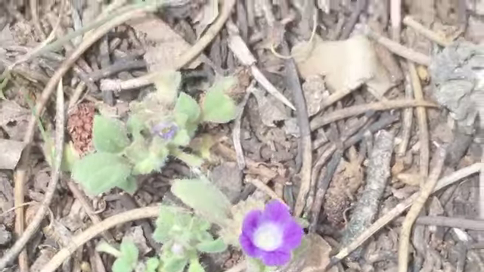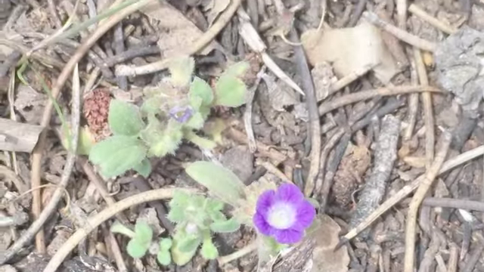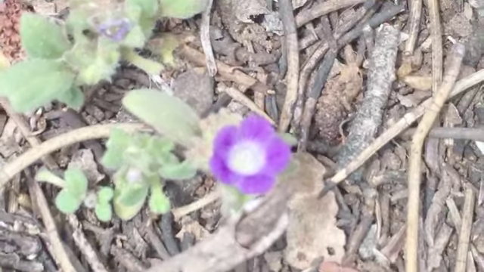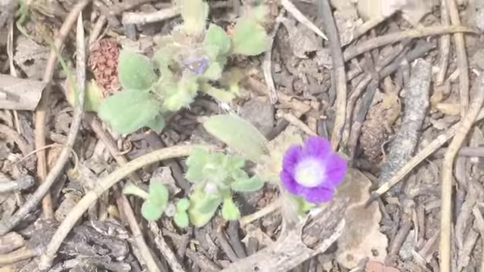So these violet colored corollas with 5 petals, and I don't know how well you can see, but they're fused. So that puts us in asterids. So that helps me narrow things down.